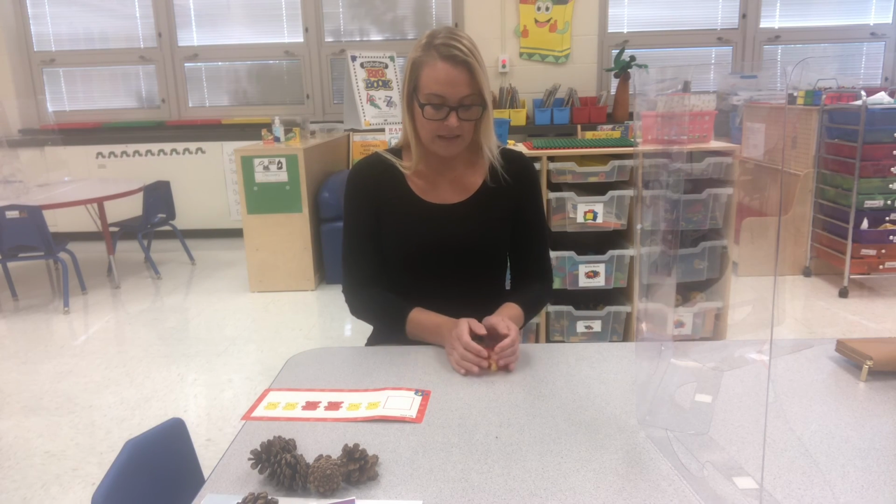So you can use anything that you have at home. You can do a pattern of shapes. You could do a pattern of tree parts. Anything that you collect, you can make a pattern with.